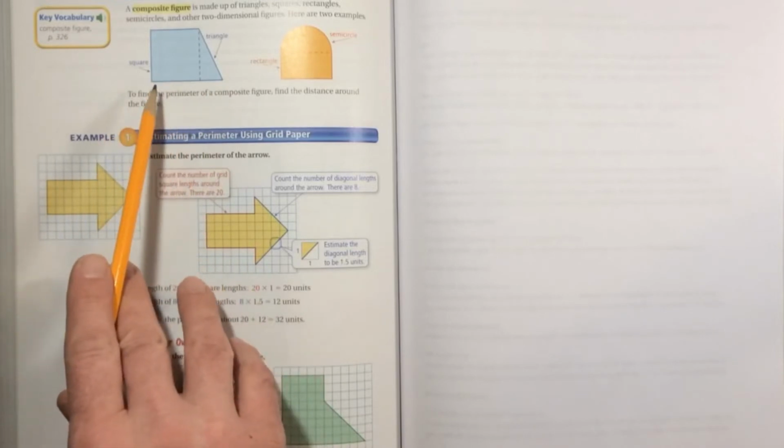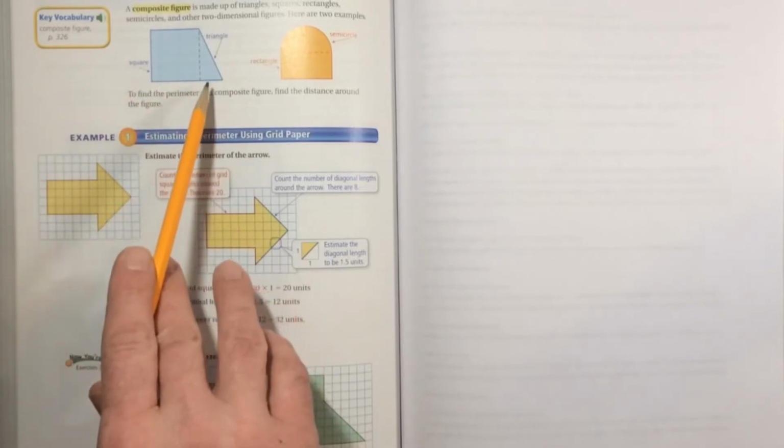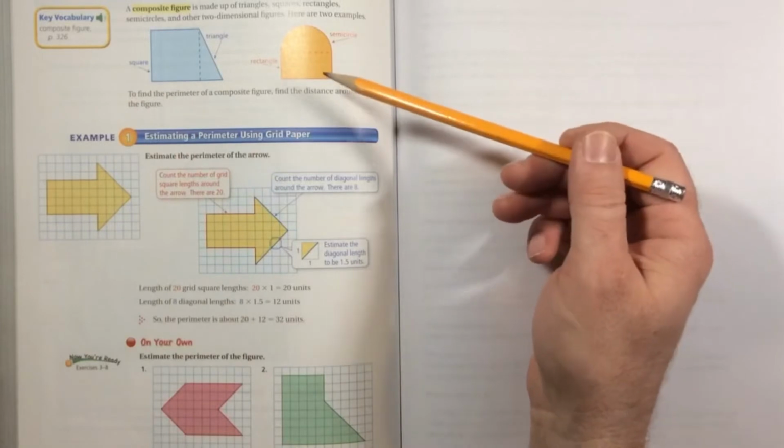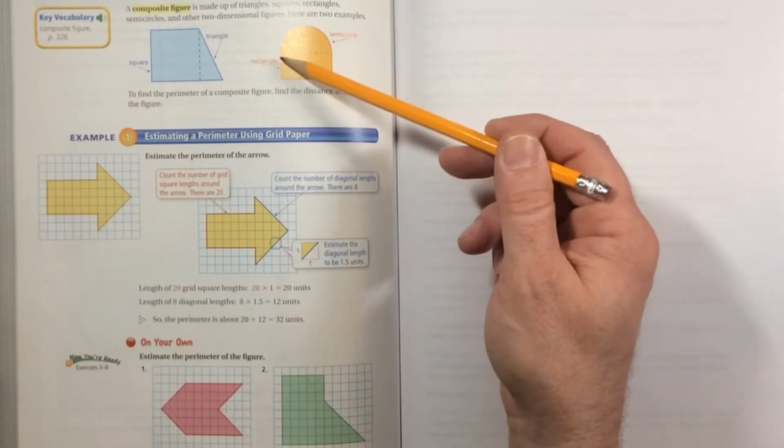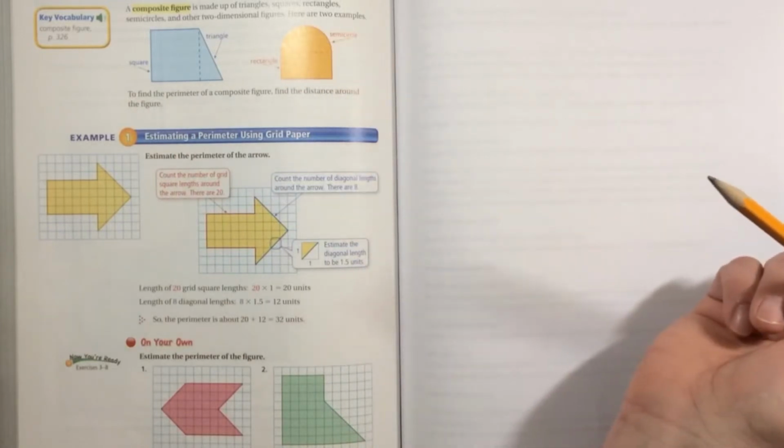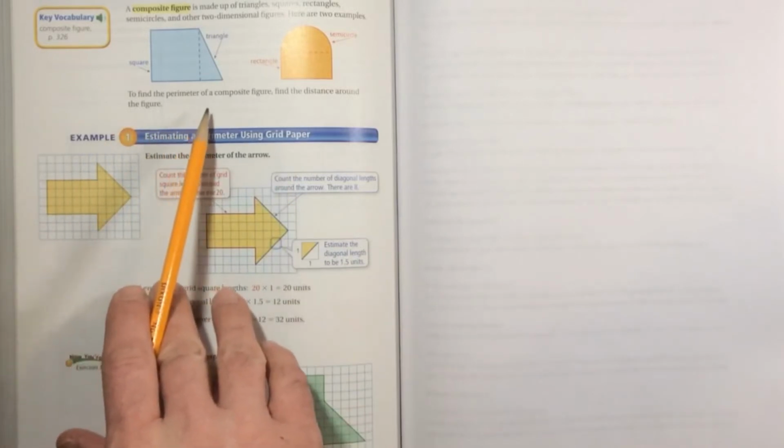So here's a composite figure. It's made of a square and a triangle, kind of squished together here. Here's a rectangle with a semicircle on top. Those are composite figures. And to find the perimeter of a composite figure is just like finding the perimeter of anything else. You add up all of the sides.